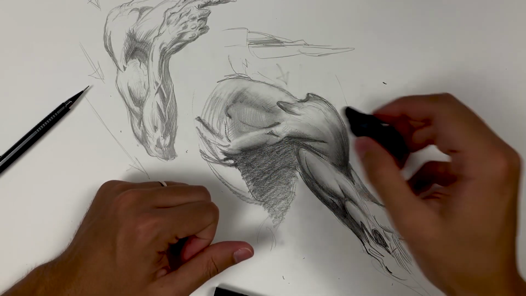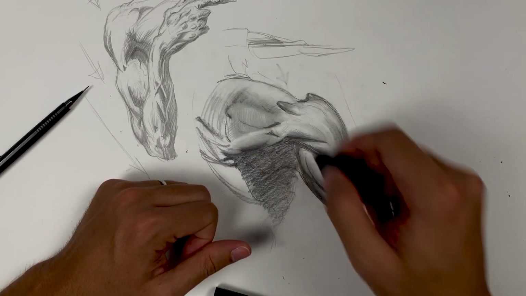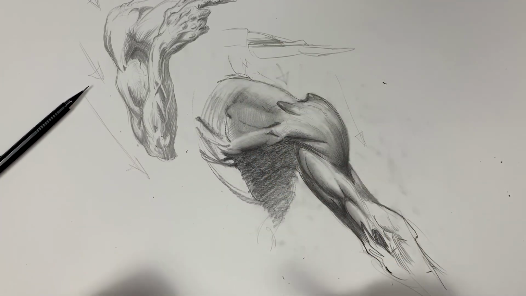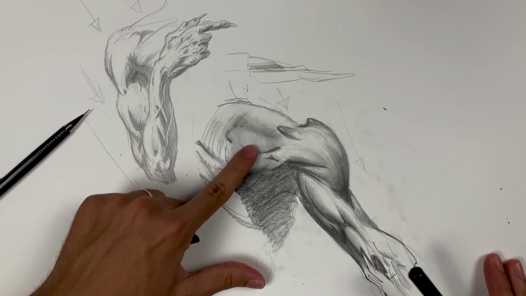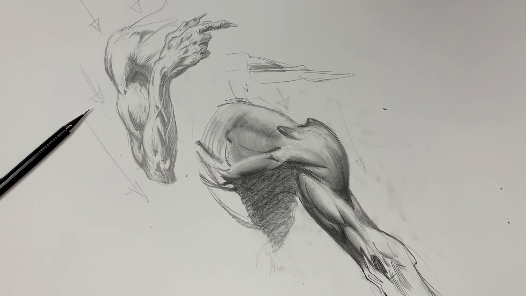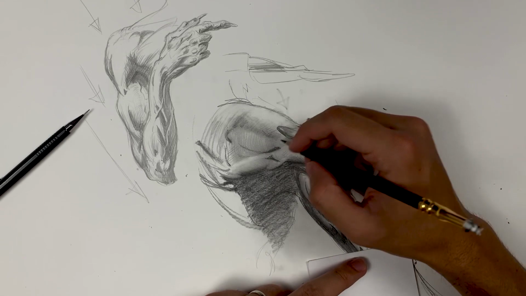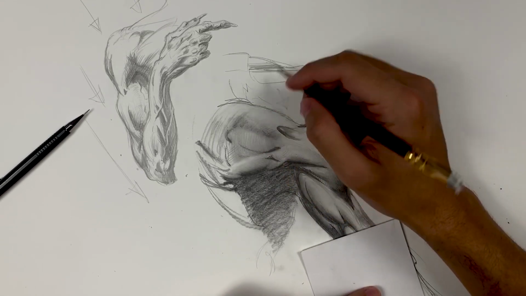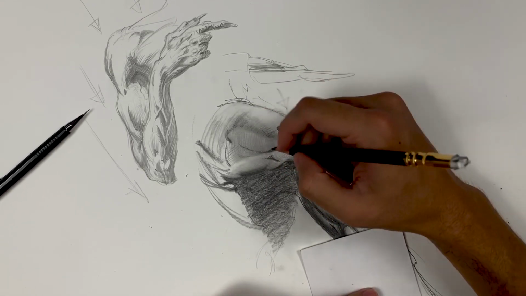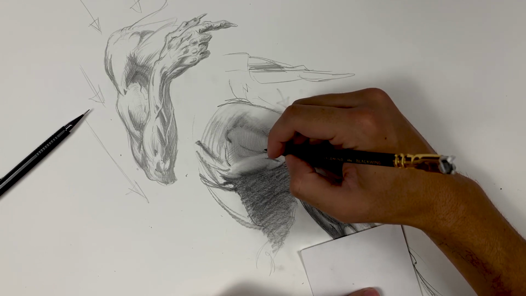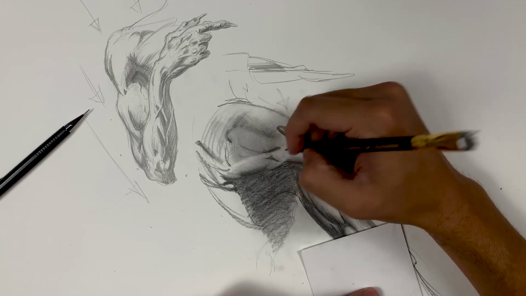So just be careful if you're going to do pulls that long with the kneaded eraser. All right, so just a little lighter helps bring that more into place. And let's work some of these shapes and interactions so that they're actually something instead of a lumpy nada.